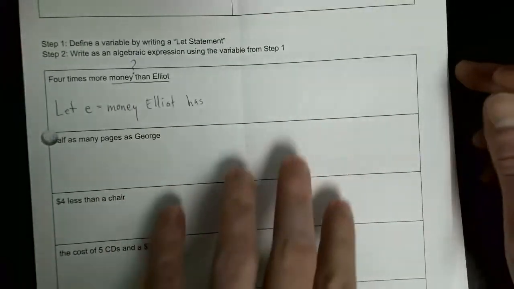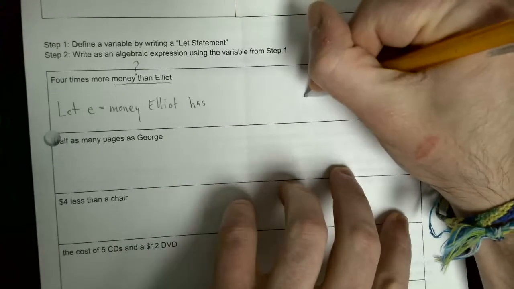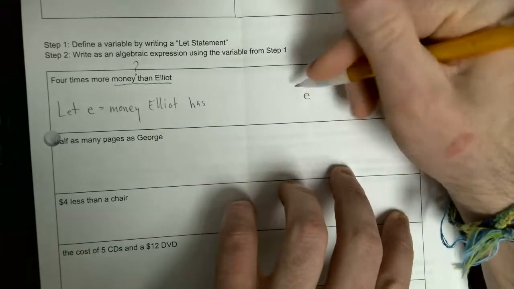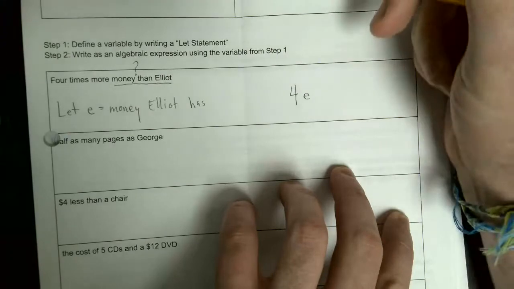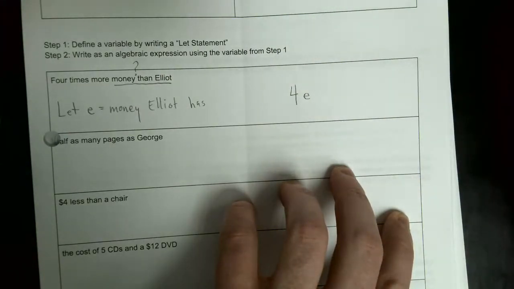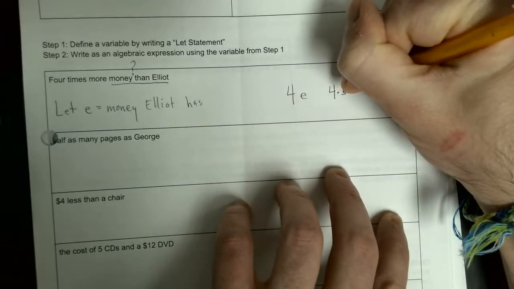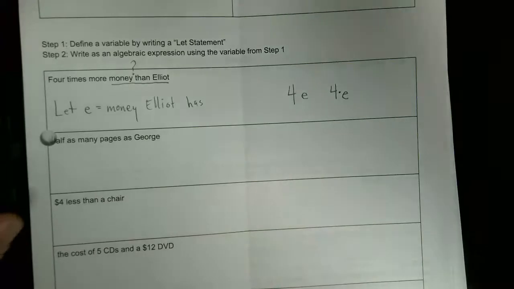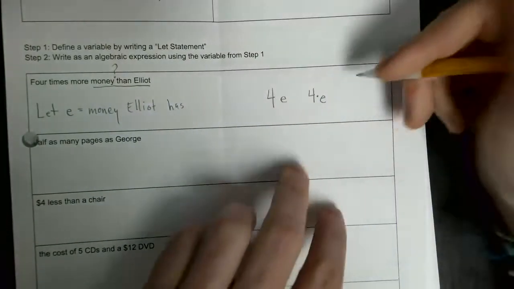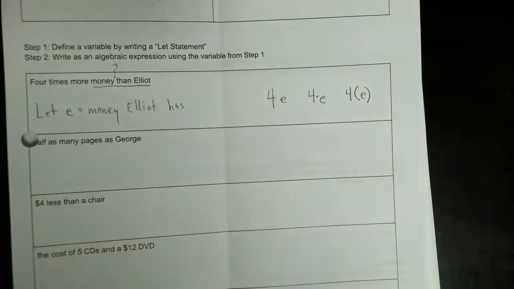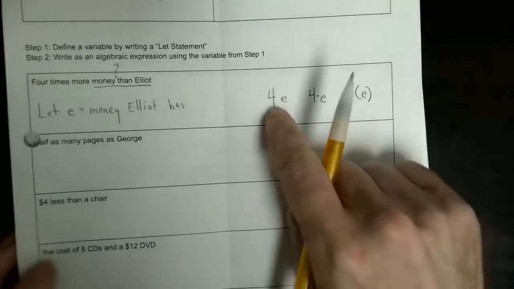So in our next little rectangle here that we created with our fold, we're going to write the variable E. That's how much money Elliot has. Now to show 4 times that amount, we're going to multiply E by 4. Now normally we put the number before the variable, like this. We could write it like that, 4 times E, or we could write it using the dot, 4 dot E, or we could write it using parentheses, like this, 4 times E. Any of those work. You don't have to write all 3, but it might be a good idea just to see what the different ways are that we can write that.